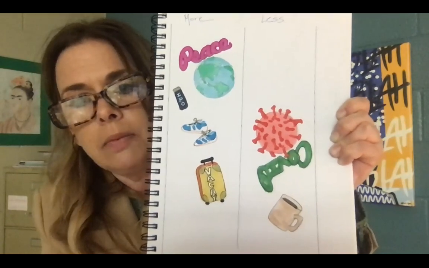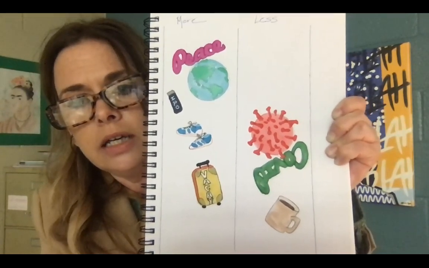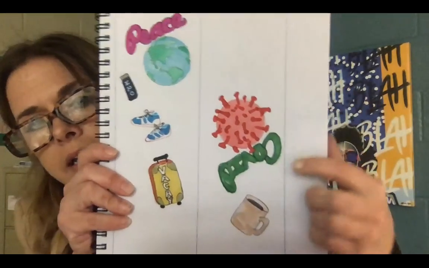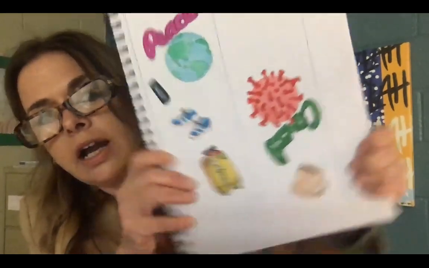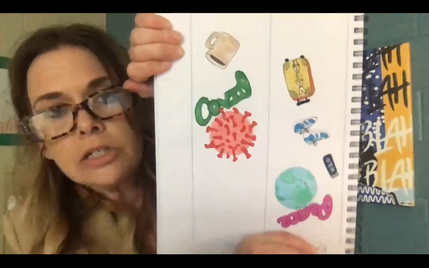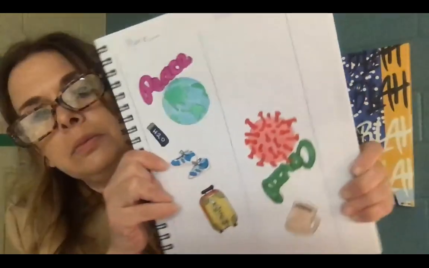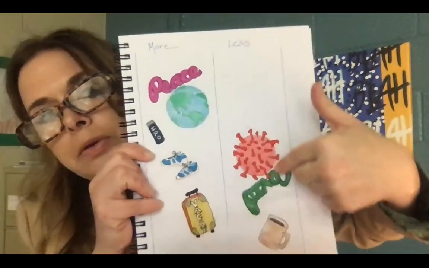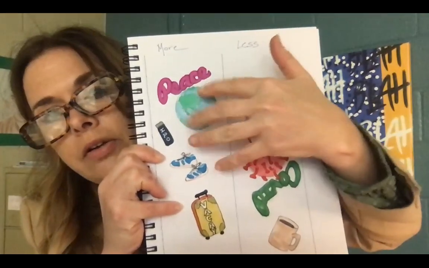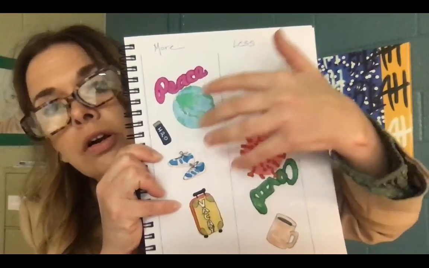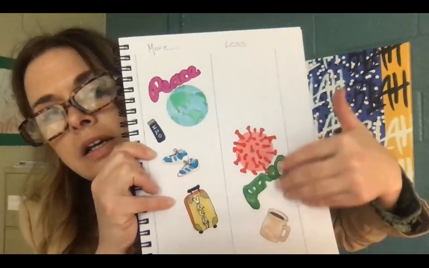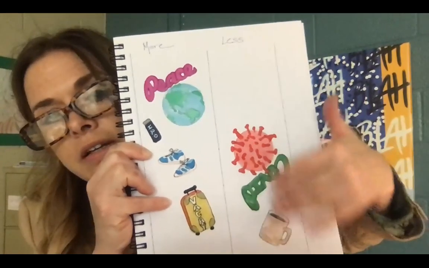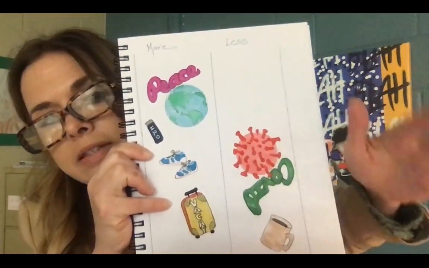And then you can tell I've kind of started over here in the less category. And so I have COVID right here. I kind of wrote it upside down to be disrespectful to COVID. So these are kind of my two big ones right here, like more peace, here and on earth and in our country, and then less COVID, get this COVID away, get the mask away.